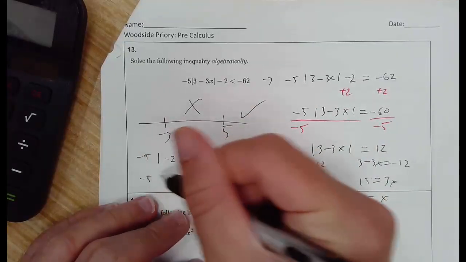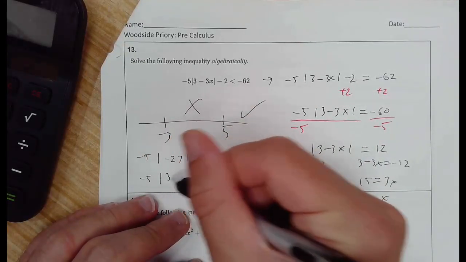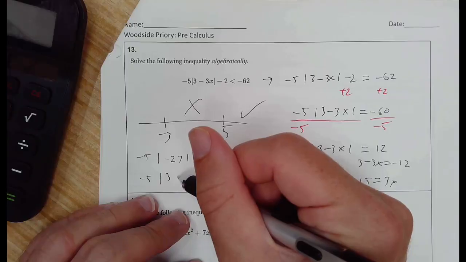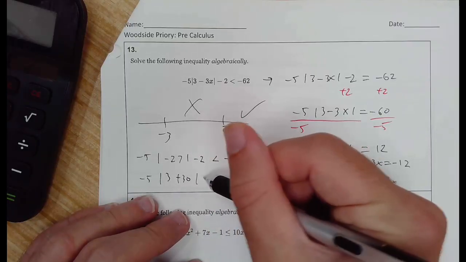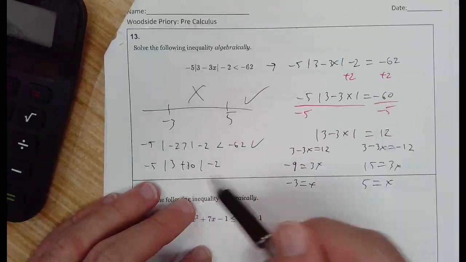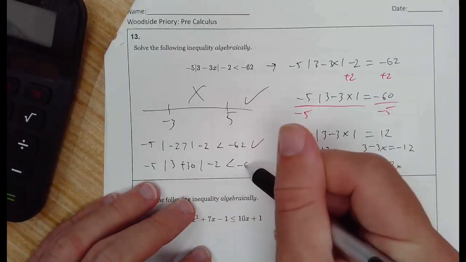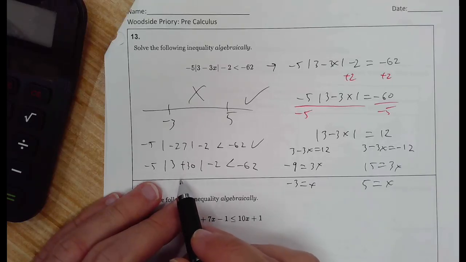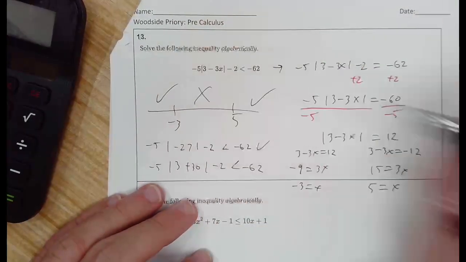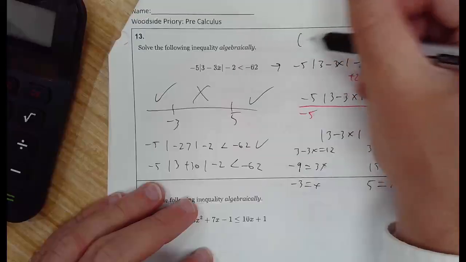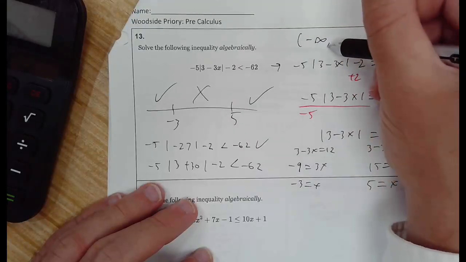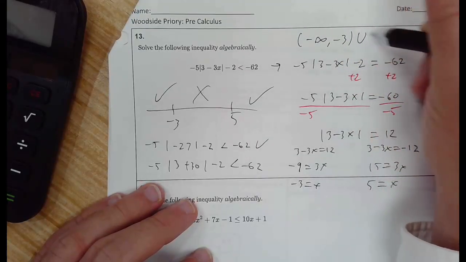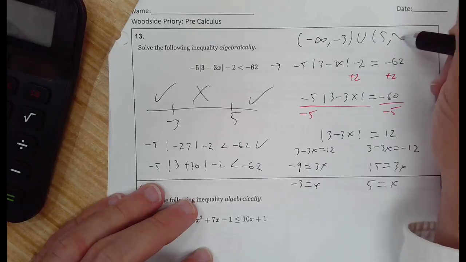So then we have negative 5 times 3 plus 30 minus 2. Again, this is definitely going to be smaller than negative 62. You can see just by looking at it, negative 5 times 33 is a big negative number, so that would be true. So your final answer would be from negative infinity to negative 3, or 5 to infinity.